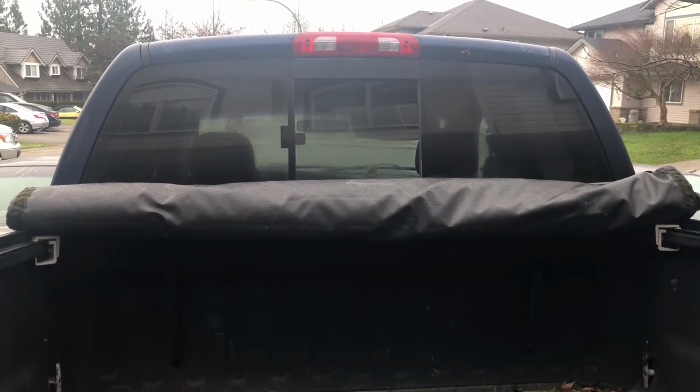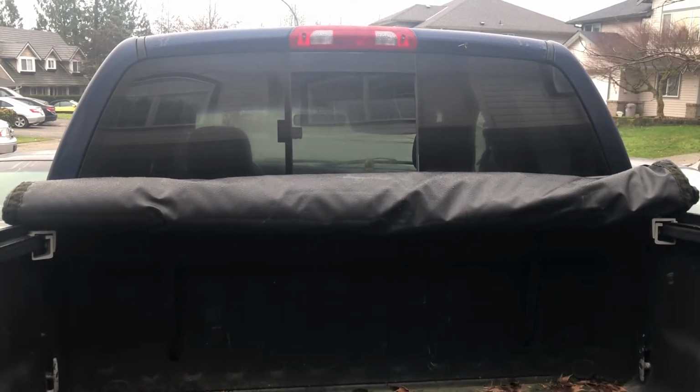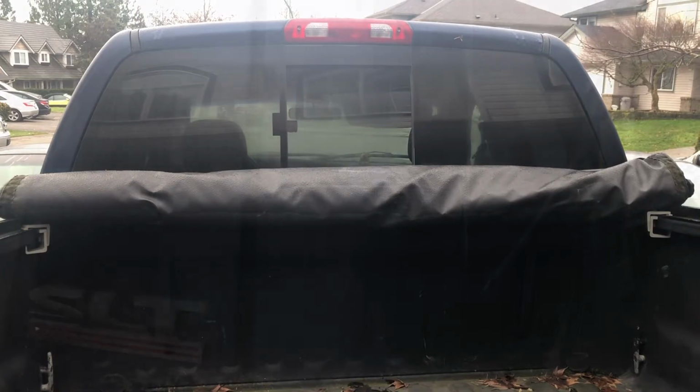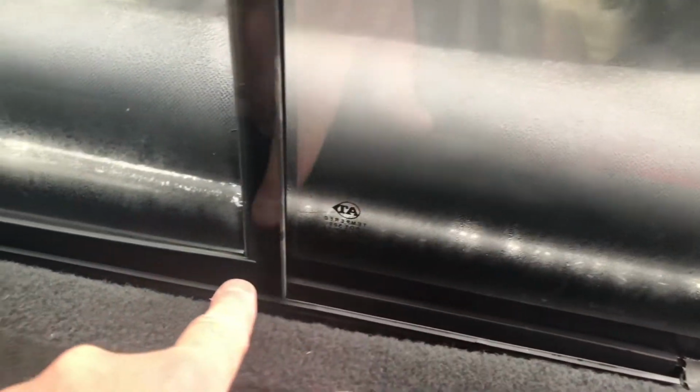as it's actually supposed to go in and run along the track, but what's happening is it's actually not draining. The draining is the problem. So if we go inside here, you can see there's a track here. Track runs along all the way.